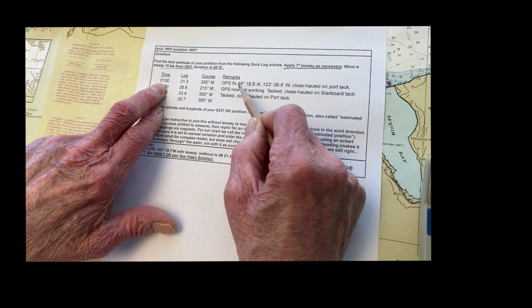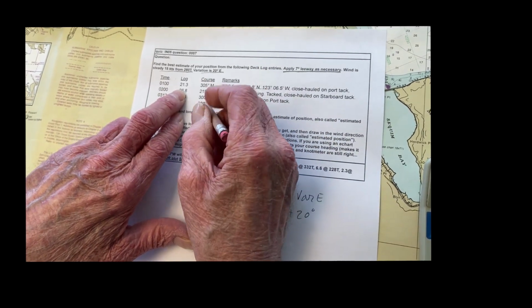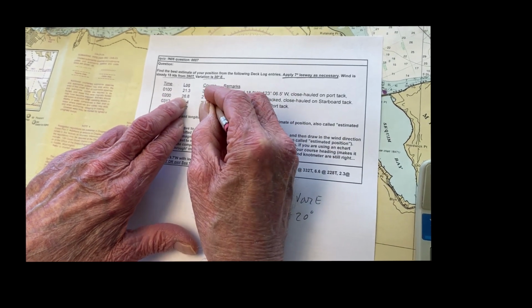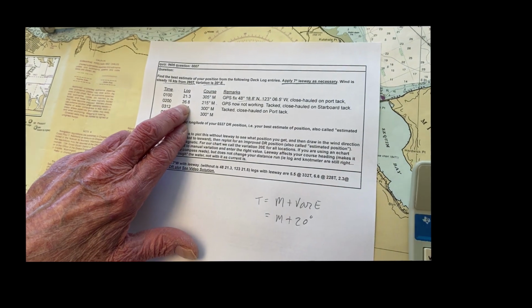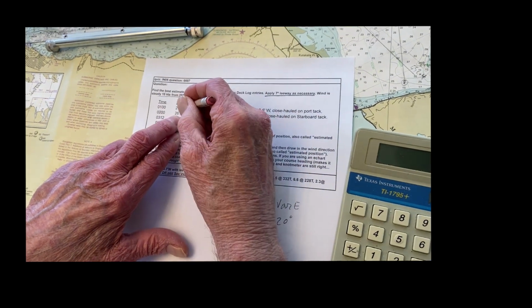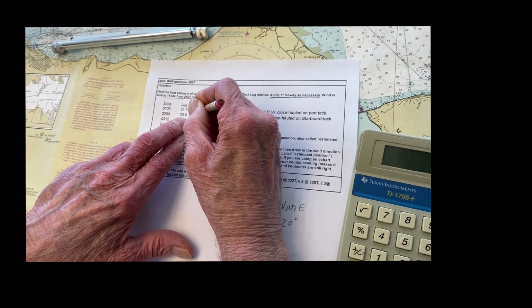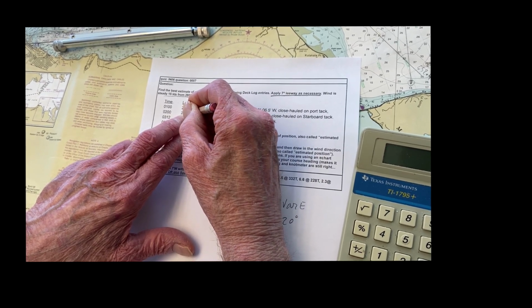All right, so we start out, and let me do a little preliminary work here. How long were we on course 305M? I can do that in my head. 3 from 8 is 5. 1 from 6 is 5. So this leg was 5.5 miles.